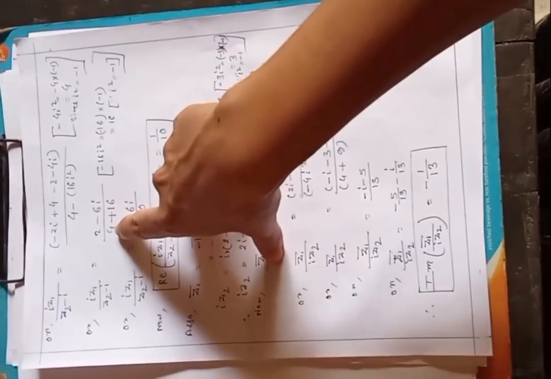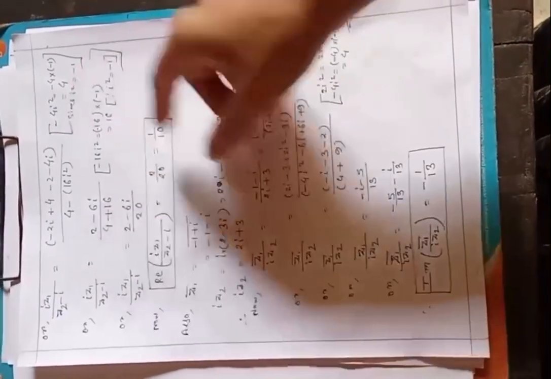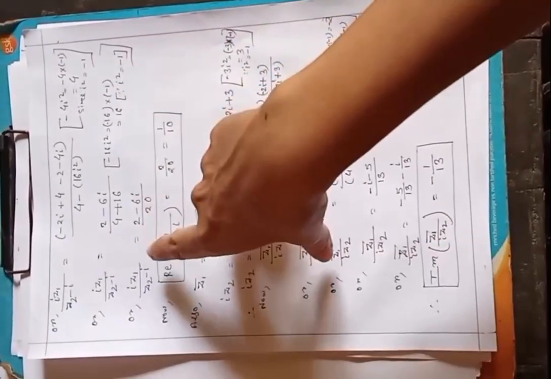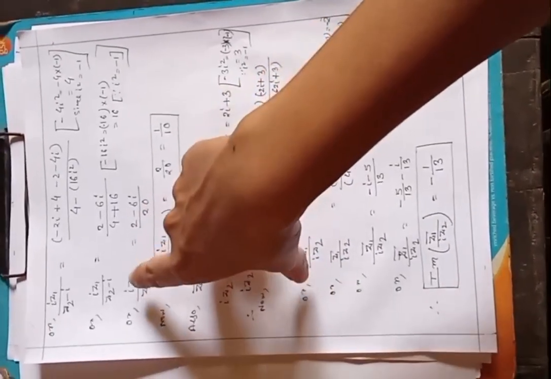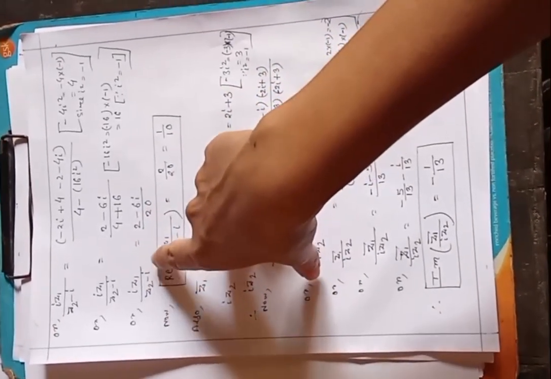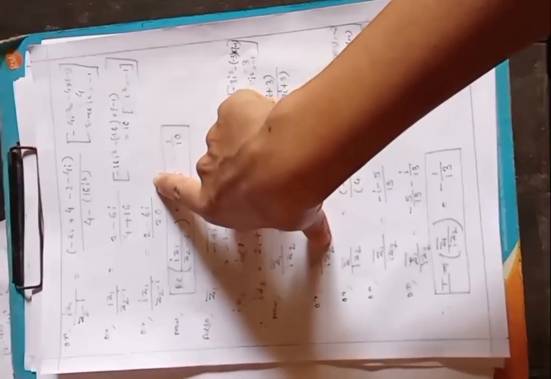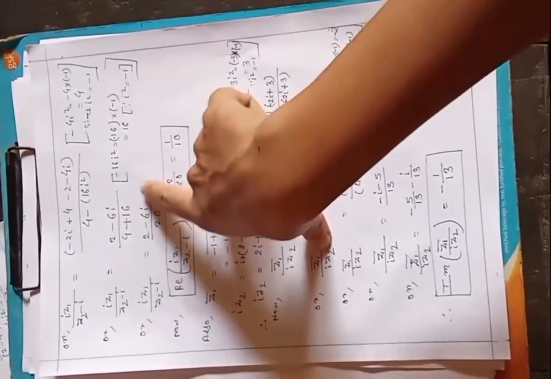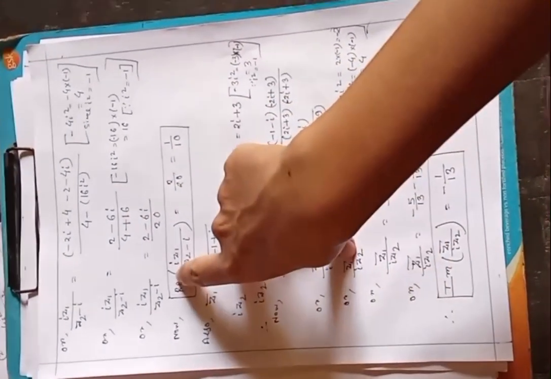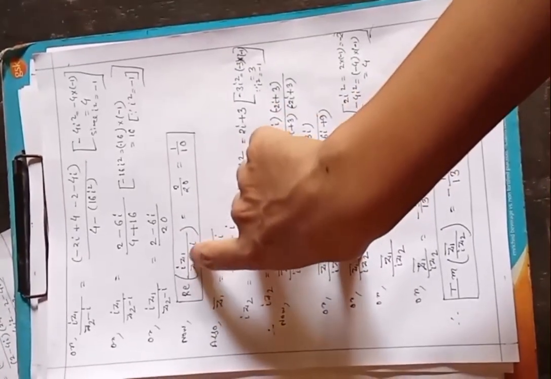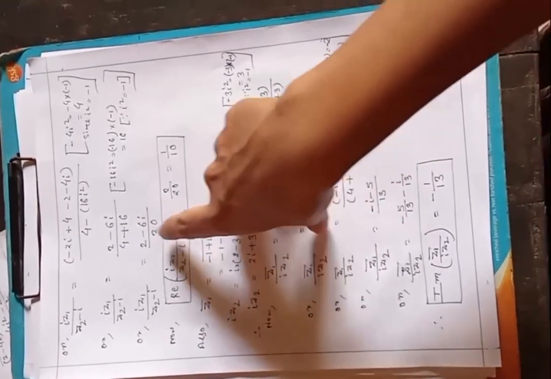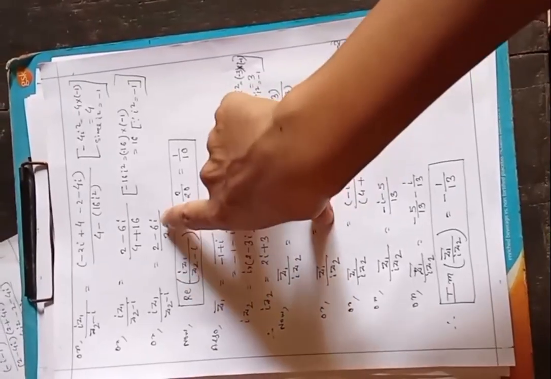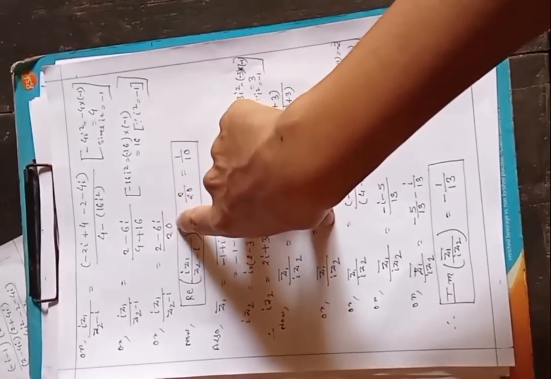So in the denominator we have 4 plus 16, which we have further simplified in our next line as iZ1 by Z2 minus I equal to 2 minus 6I divided by 20. 4 plus 16 equal to 20. Now we can see the real part of iZ1 by Z2 minus I is 2 by 20, and the imaginary part will be minus 6I by 20.